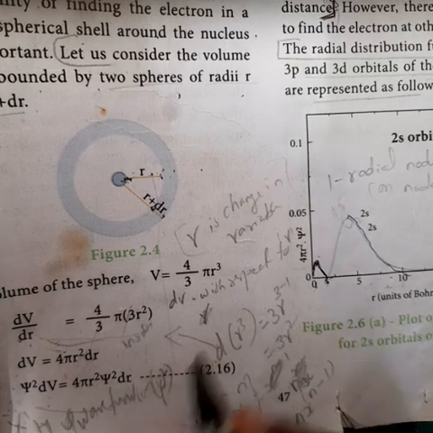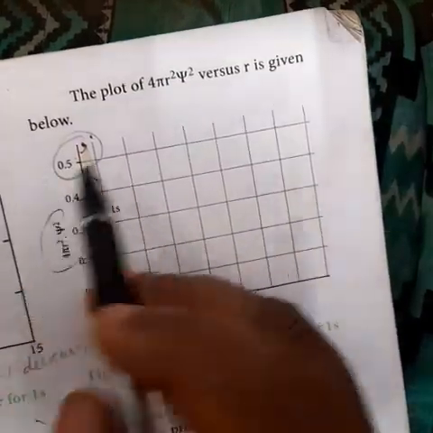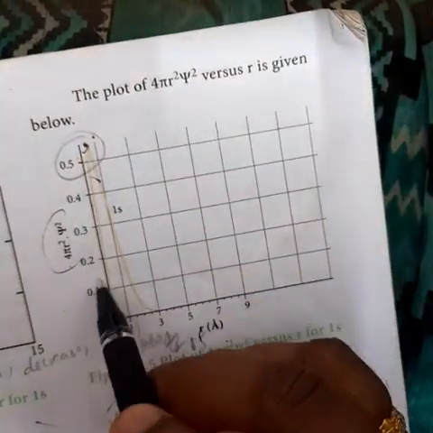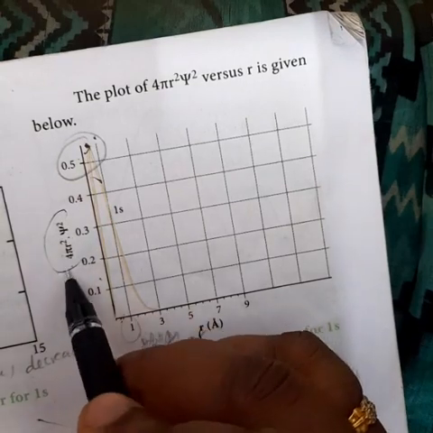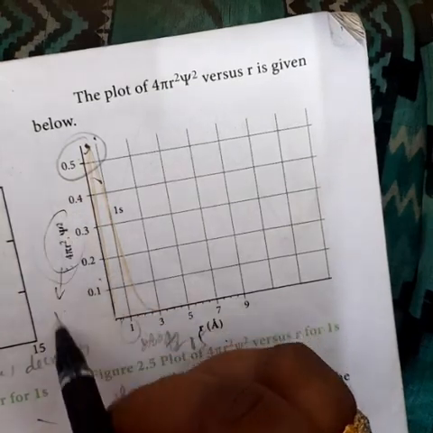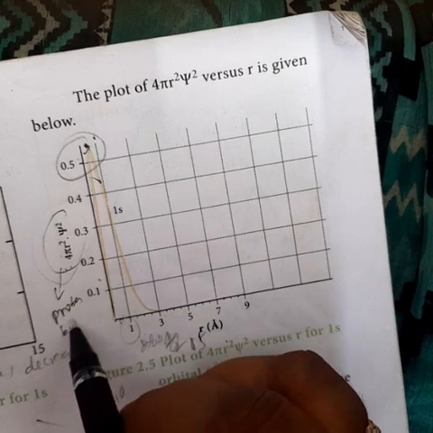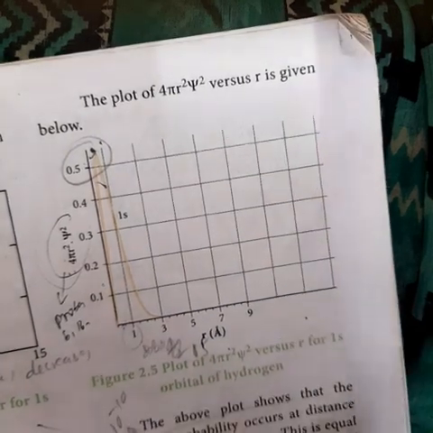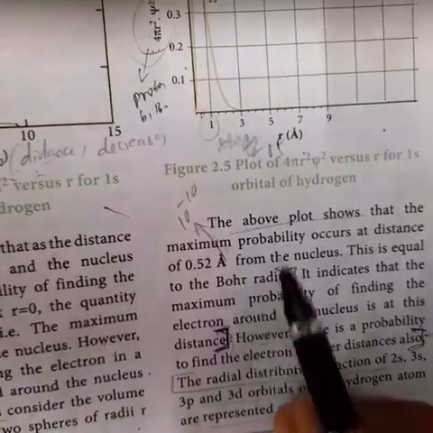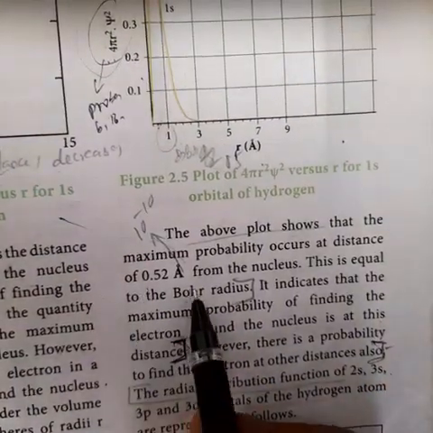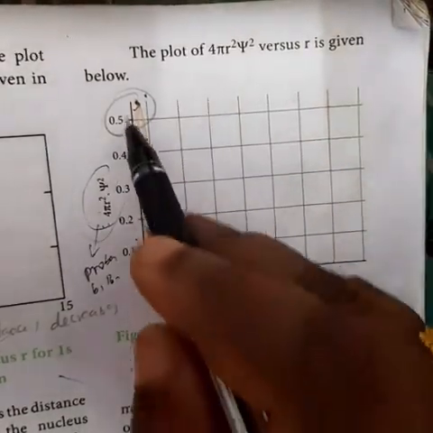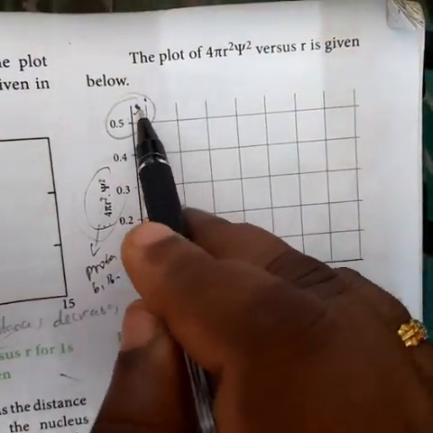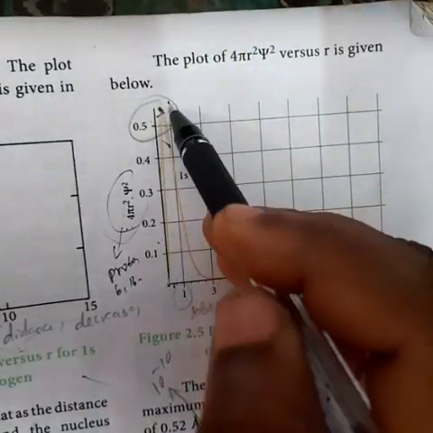The plot of 4 pi r square psi square versus r is given below. Here 4 pi r square psi square indicates the probability of the electron, and r indicates the distance. The plot shows that the maximum probability occurs at a distance of 0.52 Angstrom. At 0.52 Angstrom, the electron has maximum probability. As the distance decreases, the probability increases. This value is equal to the Bohr radius.